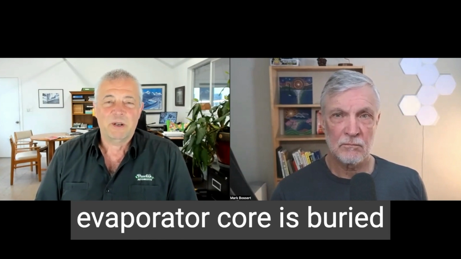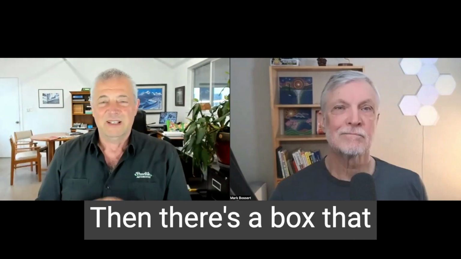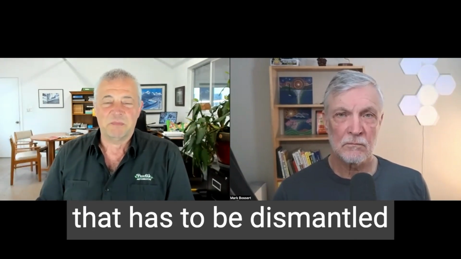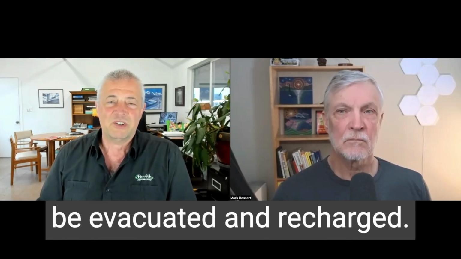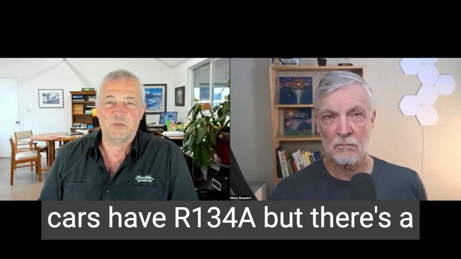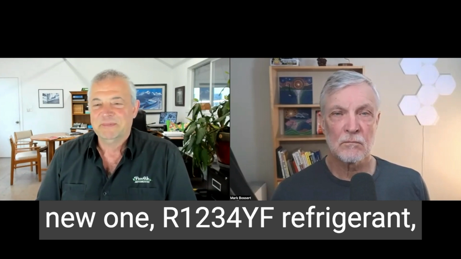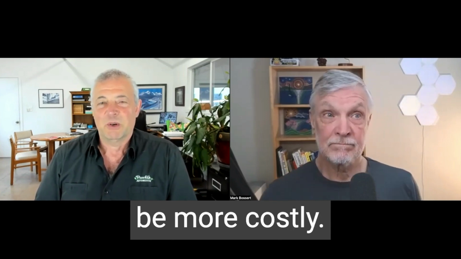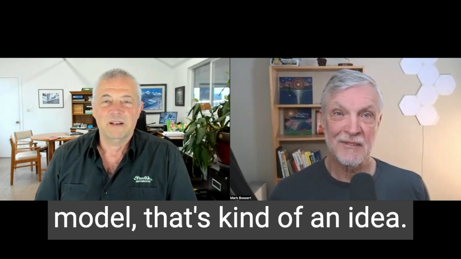Most of the time, the evaporator core is buried deep behind the dash. So the whole dash has to be removed. And then there's a box that contains the heater core and the evaporator core, and that has to be dismantled and then replaced. And of course, the air conditioning system has to be evacuated and recharged. Depending on what kind of refrigerant you have, most cars have R134A, but there's a new R1234YF refrigerant, which is about 4 times the price of the other refrigerant. So it can be more costly. Depending on the year of the car and make and model, that's kind of an idea.